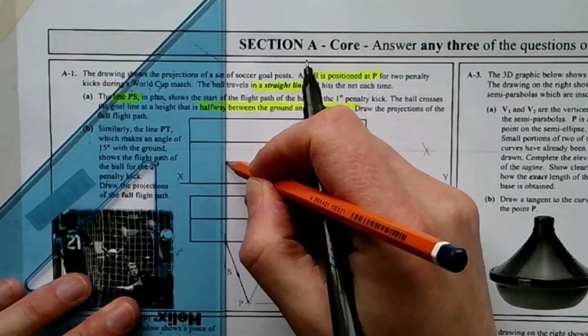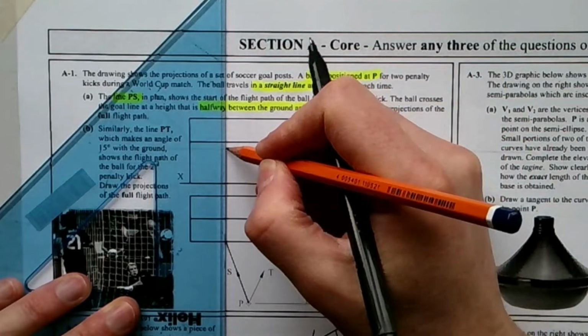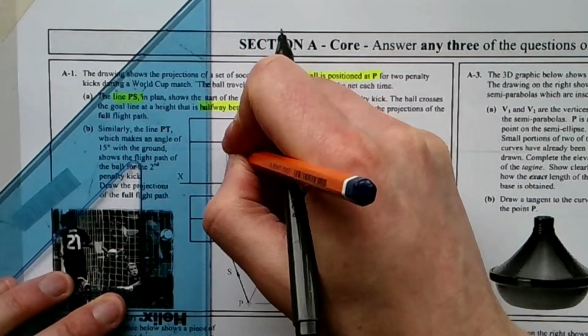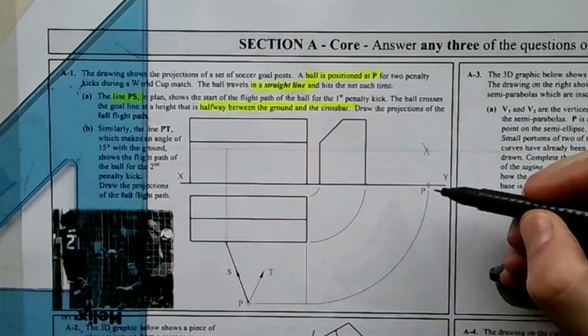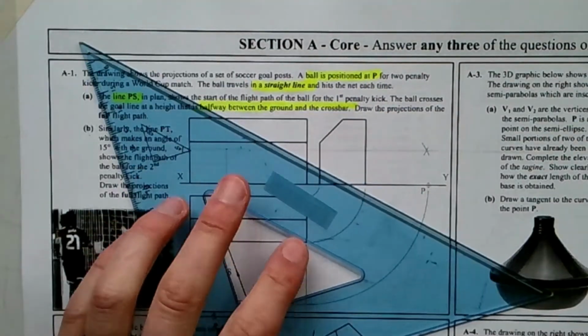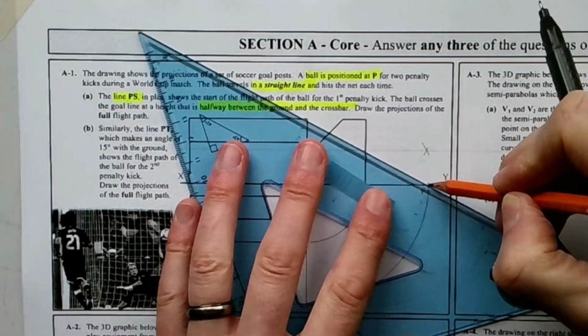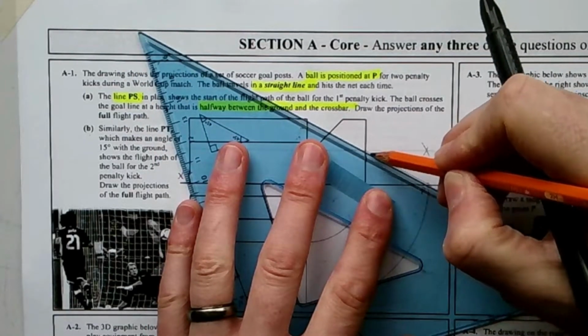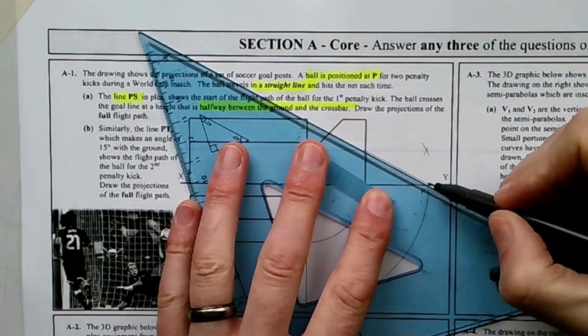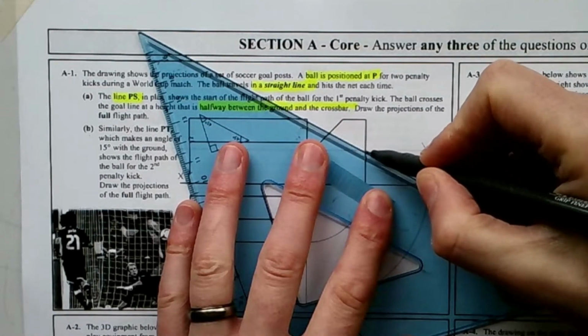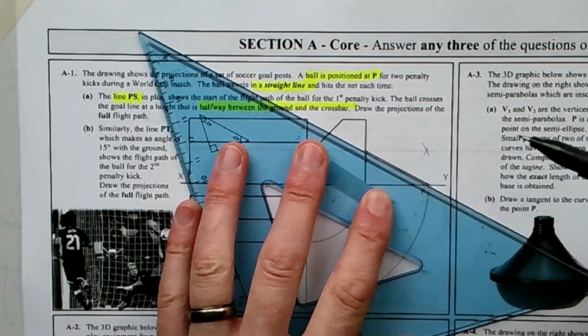So next we're going to find out where it crosses the line in the elevation. So I have the point, and also same thing in the end view. So at the moment I'm just showing where it crosses the line. So I have those three projections, so I'm just going to heavy that in there from P to S.